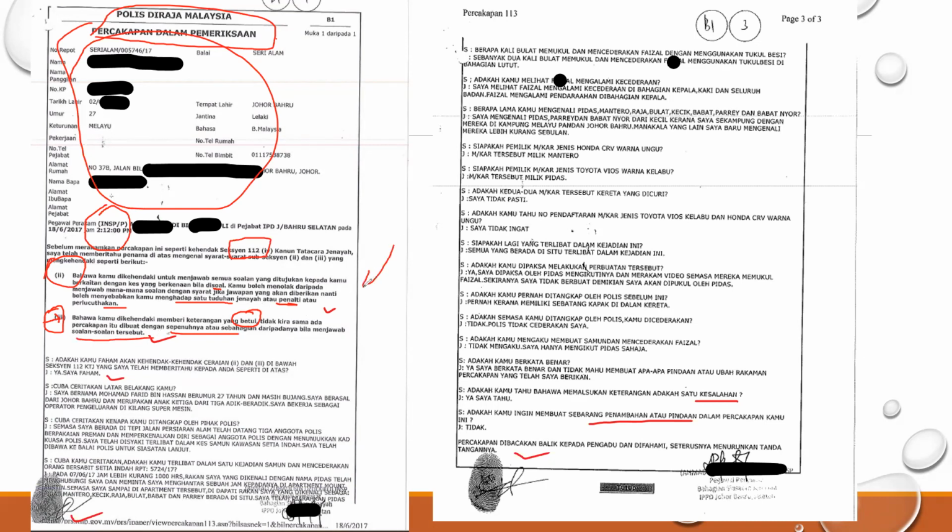So police nowadays are also very smart. They will warn you and they will check with you in their first question whether you understand this or not. So the first answer is usually already pre-typed: Ya, saya faham. Then they will continue.